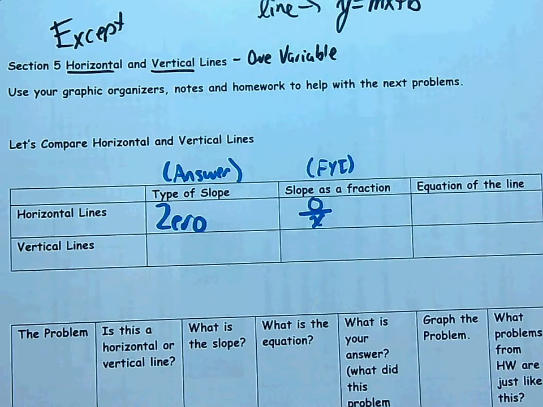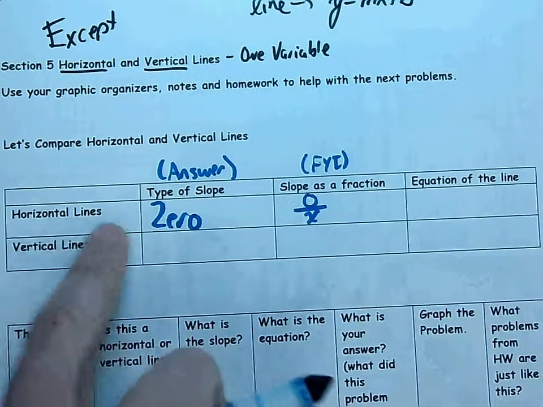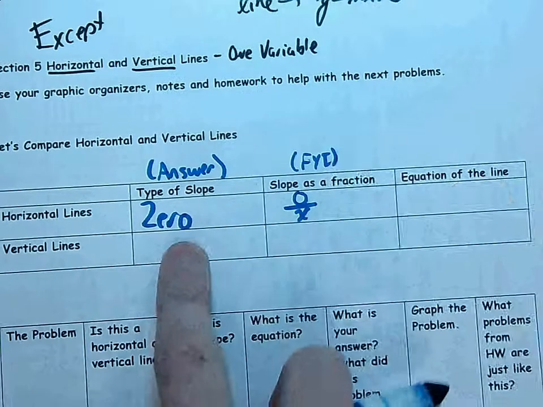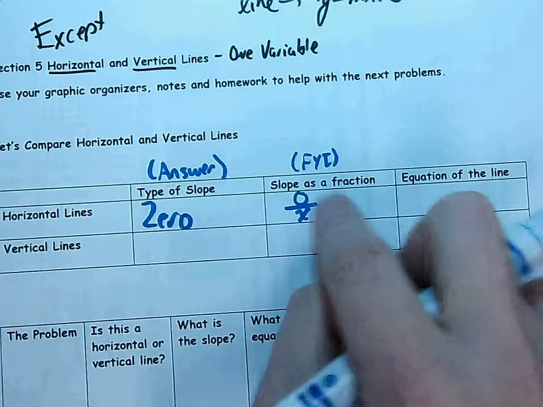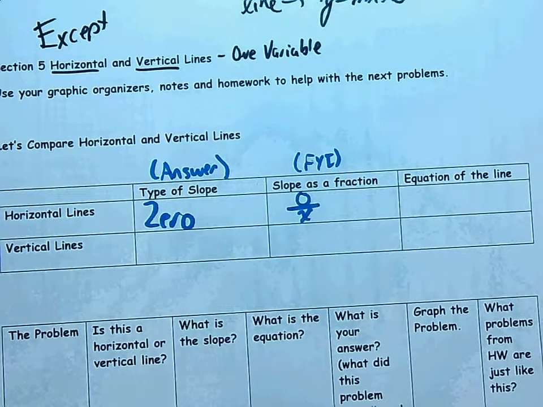Picking up in the middle, in case I forget to do this in sixth period, we have said horizontal and vertical lines are special. A horizontal line has zero slope. That's the answer you give me. If you were to solve this, you're going to get 0 over some number. That's how you're going to know it has zero slope. And I'm going to show you that in the table.